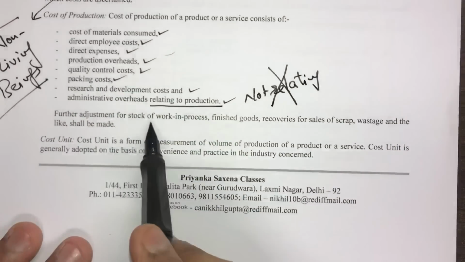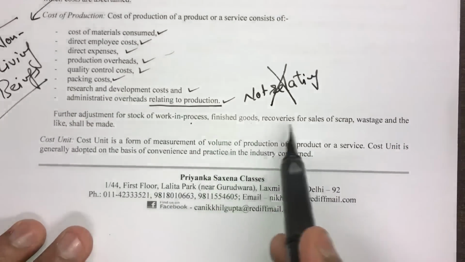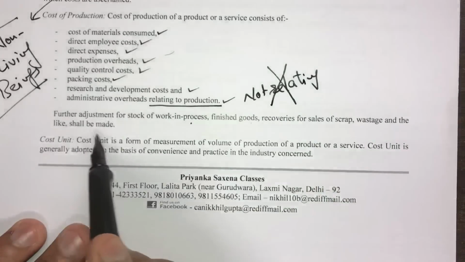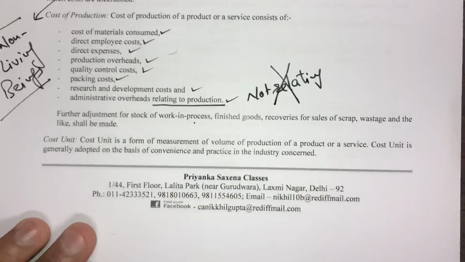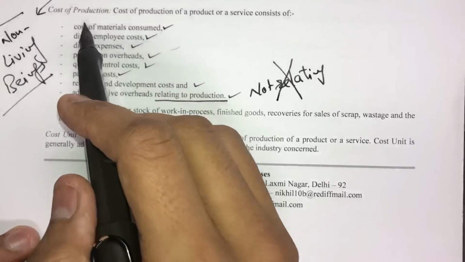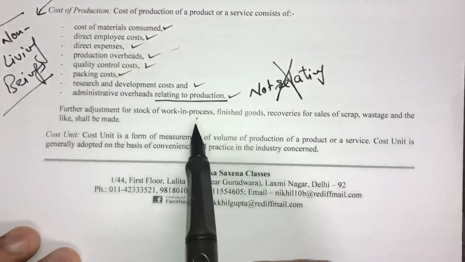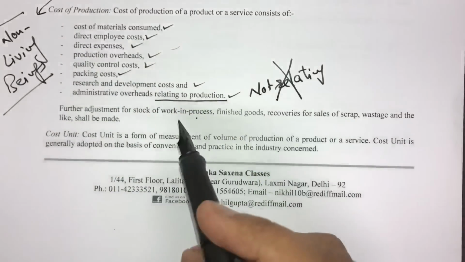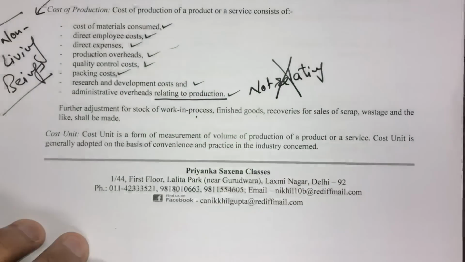Next, adjustment of stock of work in progress, finished goods, recoveries from sale of scrap, etc. should be made while computing cost of production. This is an obvious thing that cost of production will obviously have an impact of opening and closing work in progress or finished goods or raw material while computing the cost of production.